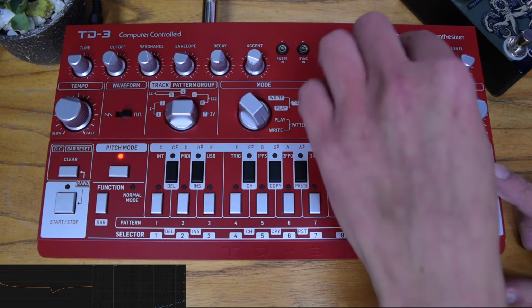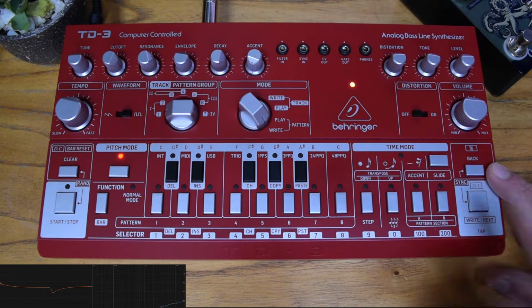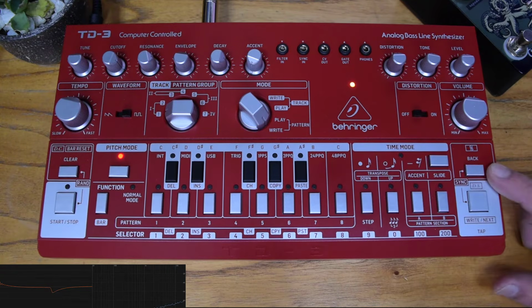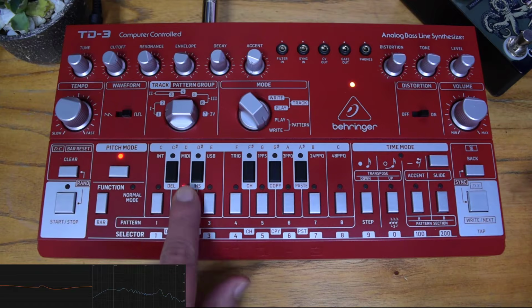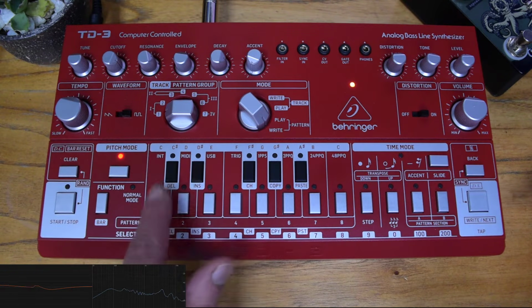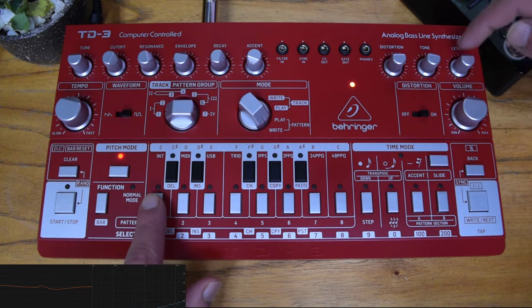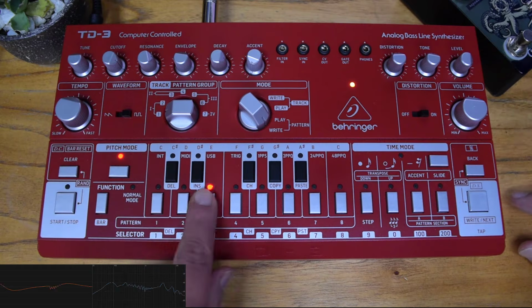Now, the distortion is pretty simple. I'm going to put everything at noon, and you can turn it off, and of course you can turn it on. Off, it sounds like that, and by turning it on, it's going to sound like that. Of course, it's going to go down a little bit in volume, so right here you can control the level. So it's going to boost the signal.